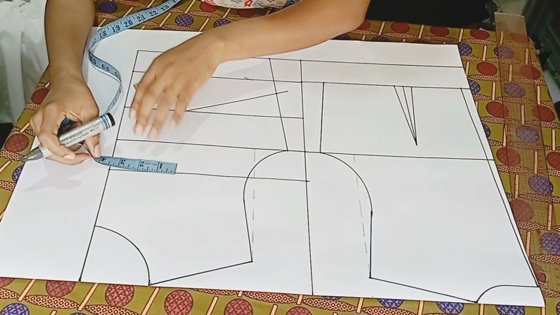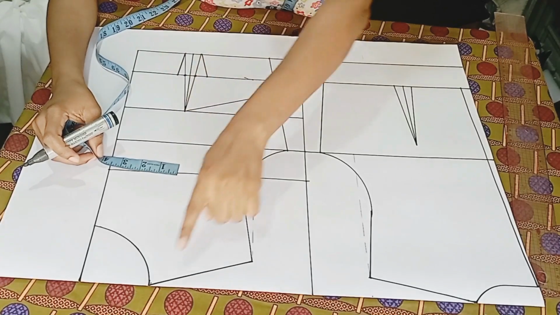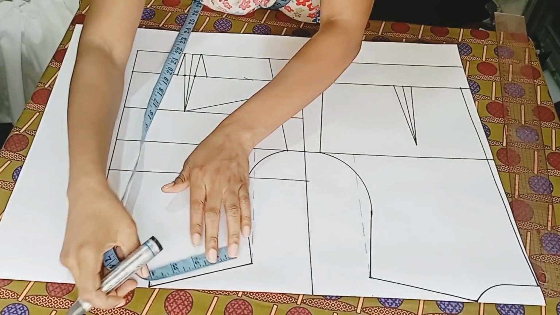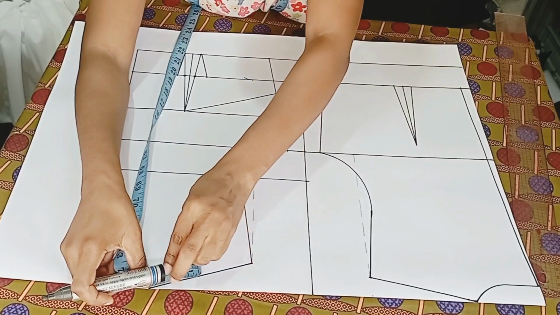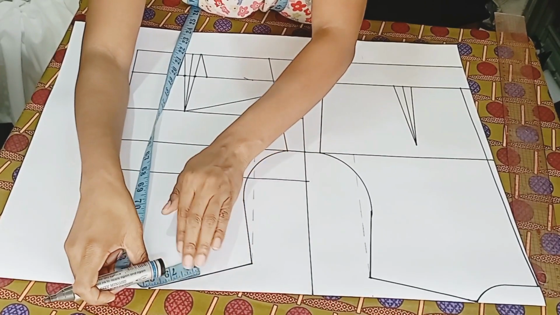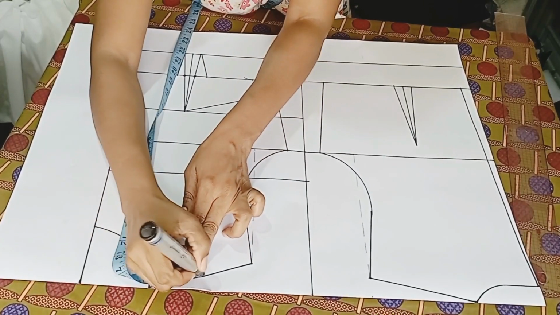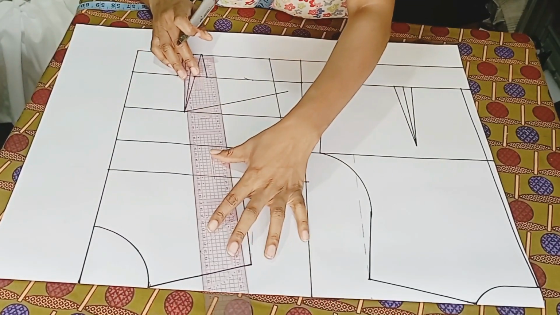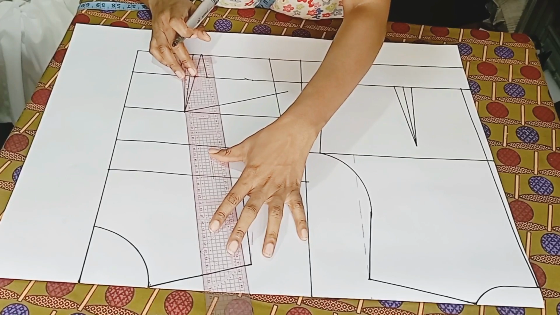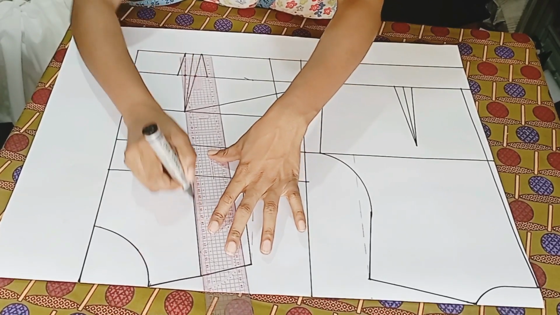Now I'll come here and come on the shoulder and measure what I have on the shoulder to get the center, the midline of the shoulder. Okay, I'm going to connect. I'll just mark that point like so, and I will connect that line straight to my bust point. Okay, straight to the bust point like so.